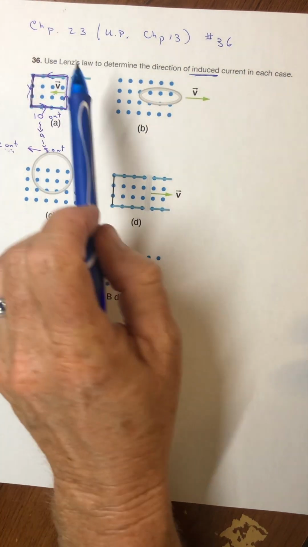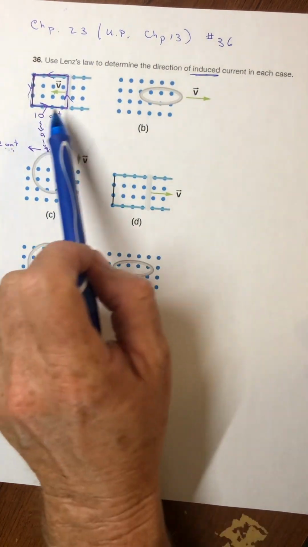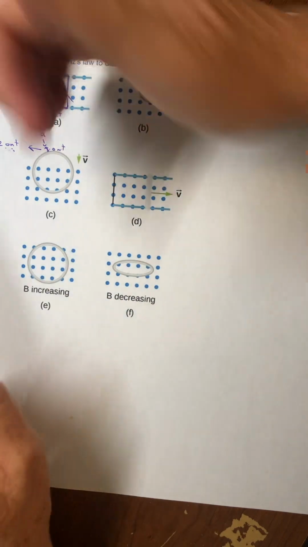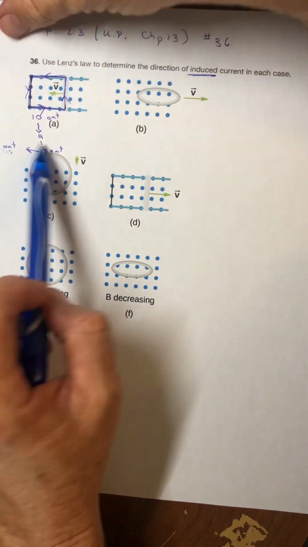And so there's the answer. According to Lenz's law, which opposes the change, the current is going to be set up in a counterclockwise direction, making flux come out, making up for the loss of flux in the primary because it's moving to the left.